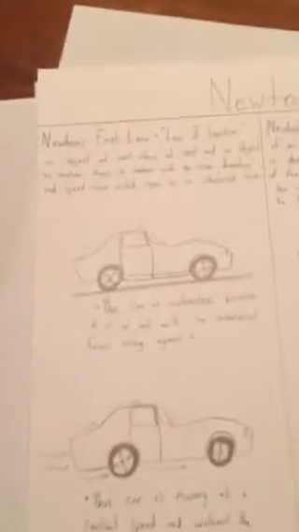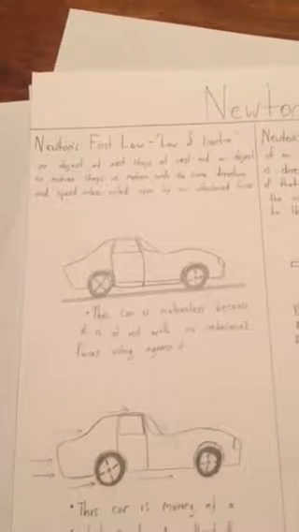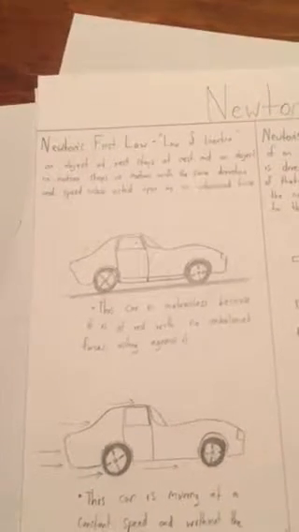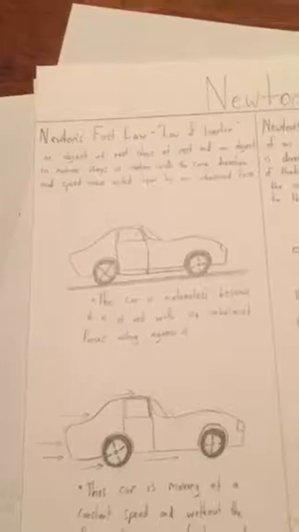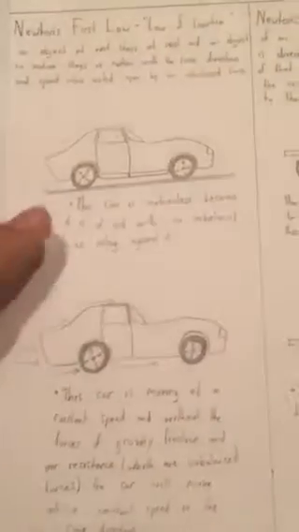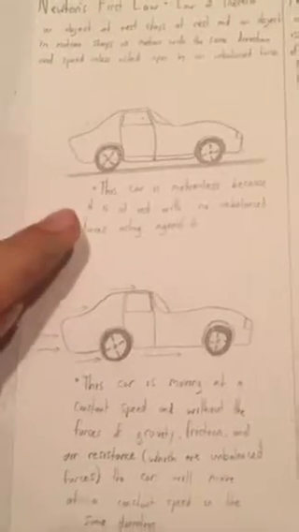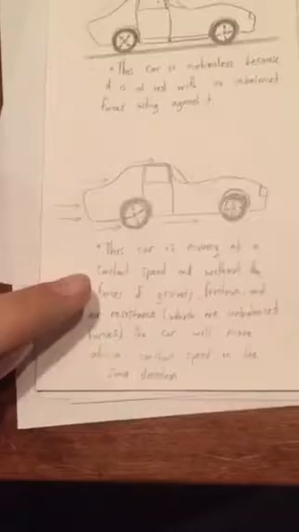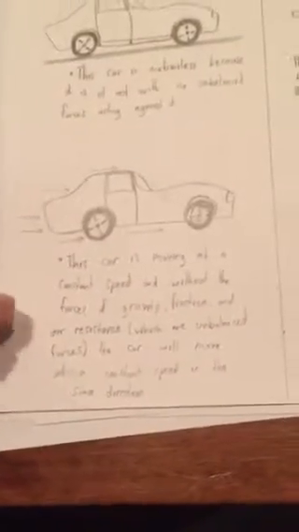The first of these laws is the law of inertia. It states that an object at rest stays at rest, and an object in motion stays in motion with the same direction and speed unless acted upon by an unbalanced force. We see this with this motionless car here, with no unbalanced forces acting against it, and same with this car moving at a constant velocity, or actually speed, which also has no unbalanced force acting against it.